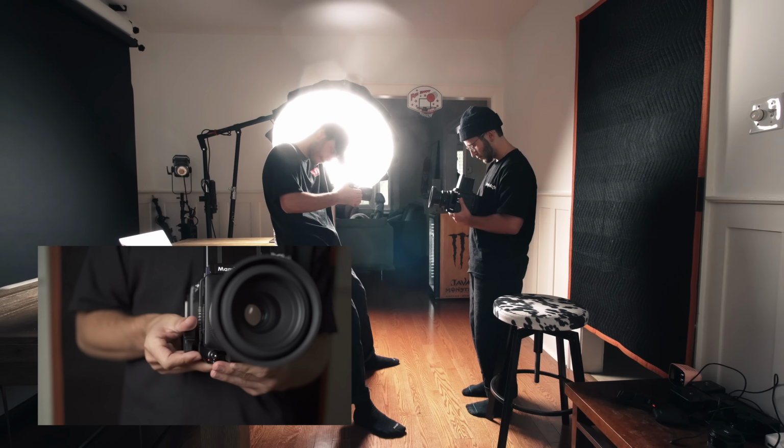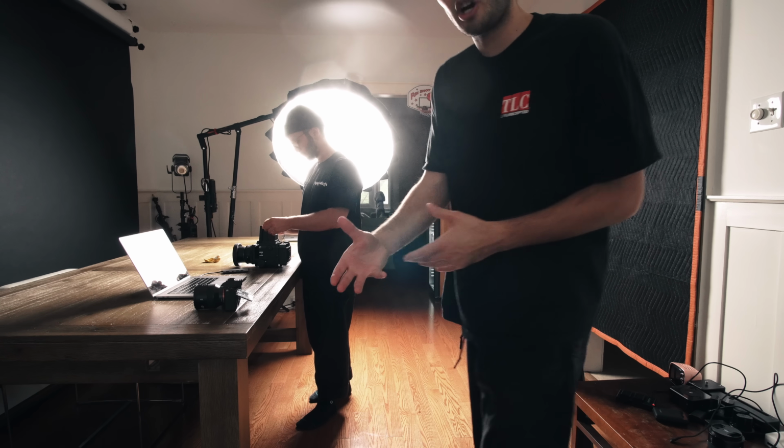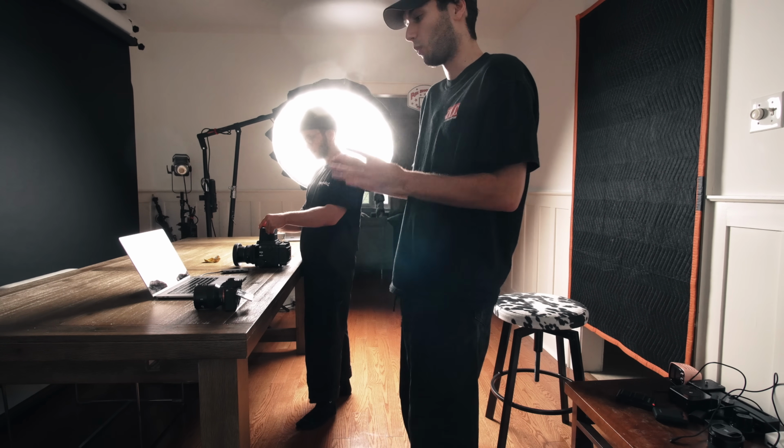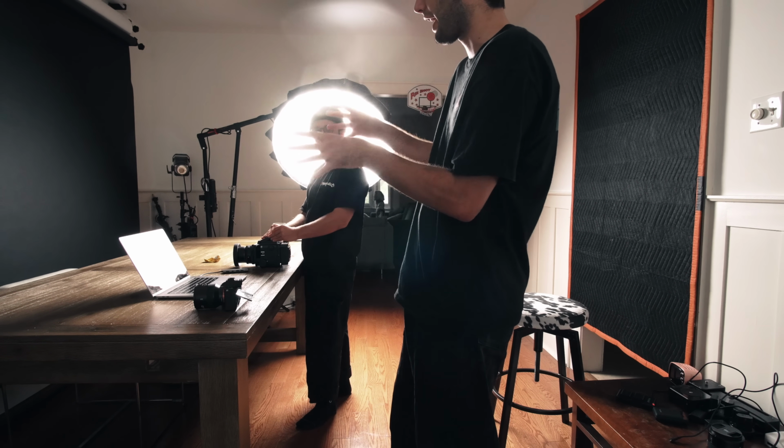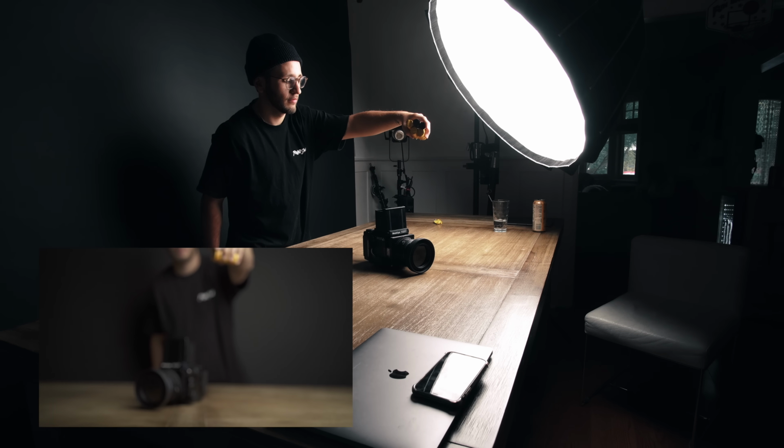3, 2, 1, go. 3, 2, 1, go. And now to finish off this transition, because the last shot we just got will have a whip down in post, we're gonna have the film falling onto the table. Drop from leg up here. And go.